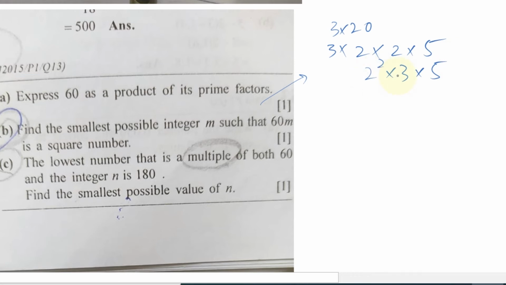2 2s are 4, 3s are 12, 5 are 60. Okay. So 60 is... Find the smallest possible integer m such that 60m is a square number.